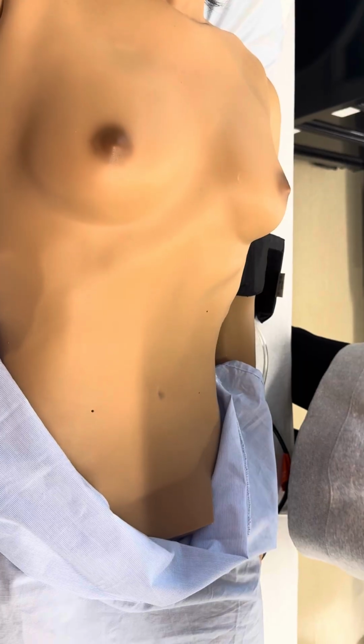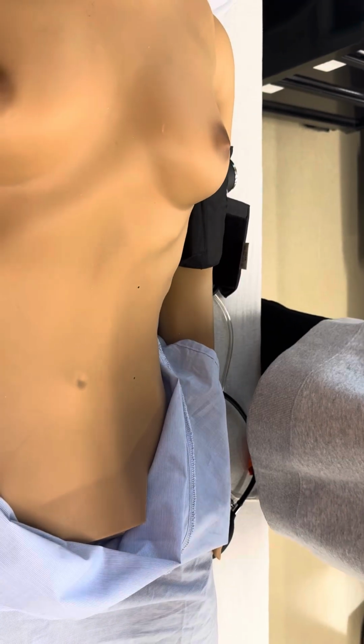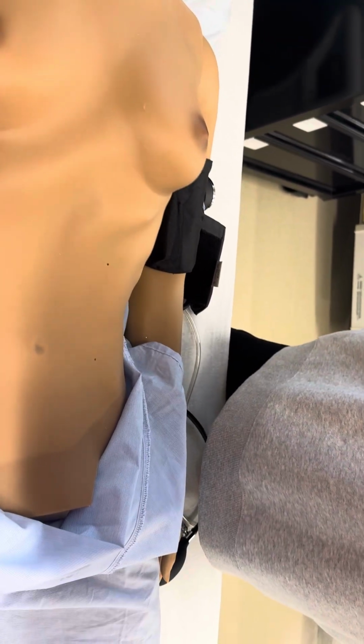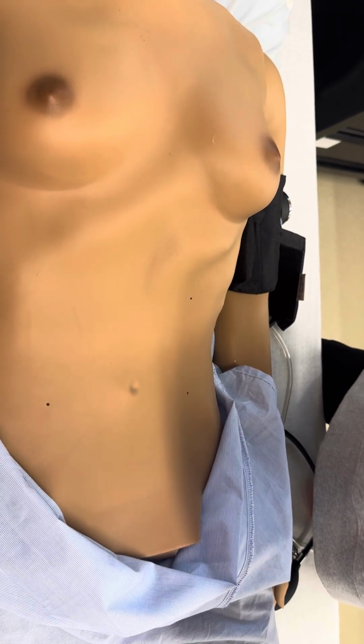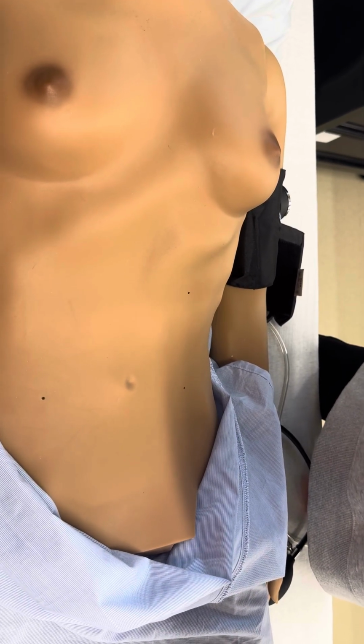And is that it? That's all on that page. So I think that's inspection, auscultation, percussion. I think that's it. All right, yep, that's it.